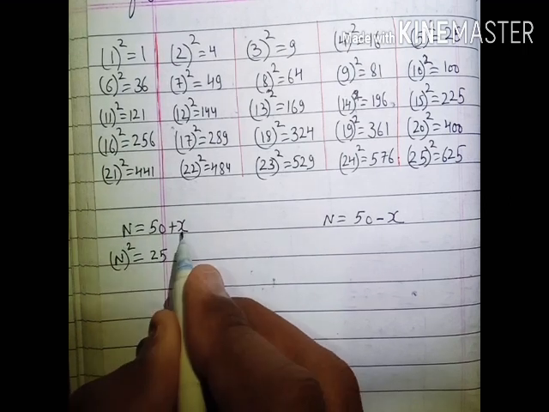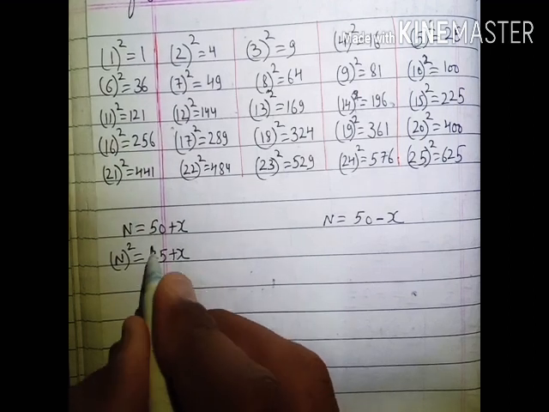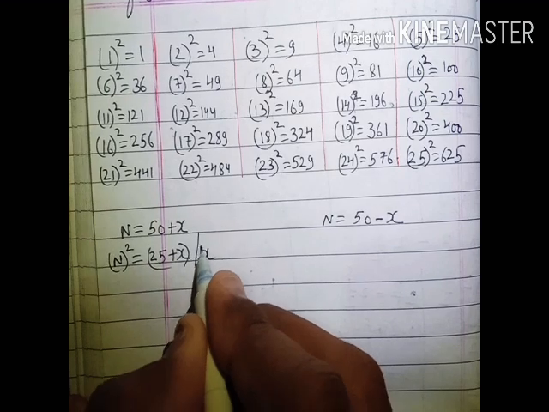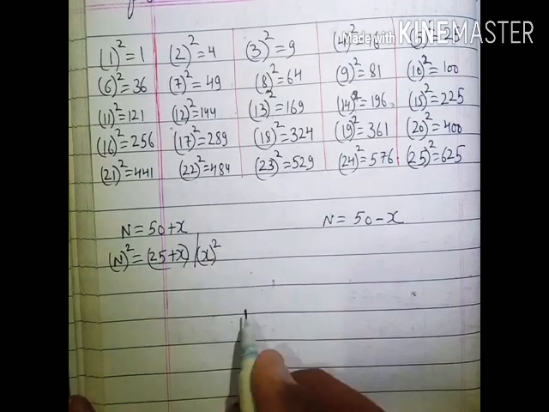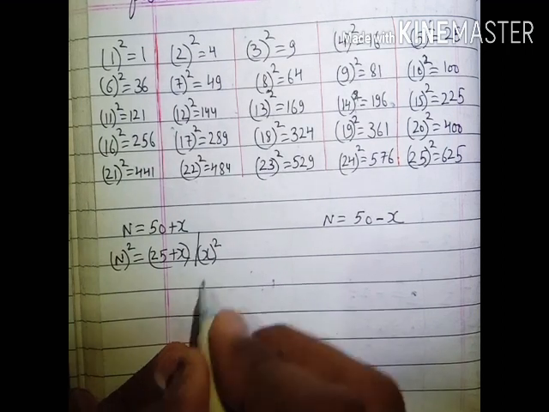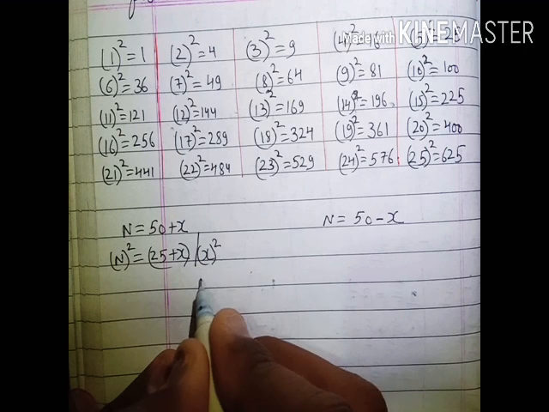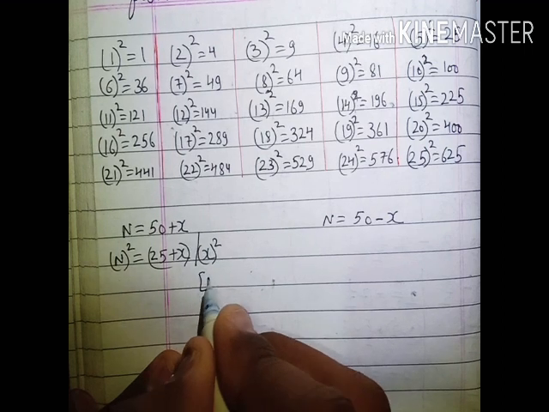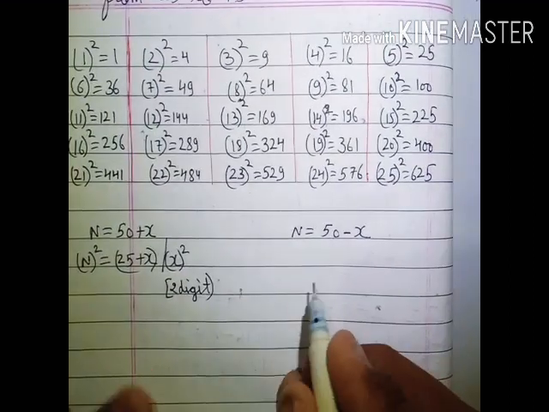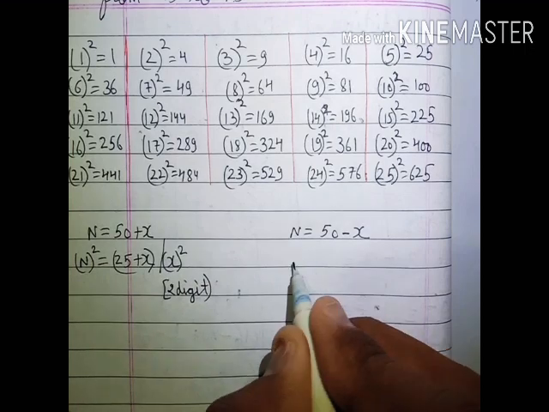If the number is more than 50, we will add x to 25, and on the other side, the square of how much the number is more or less than 50. The one compulsory condition is we have to write two digits of the number on the right side. The number must be written in two digits.